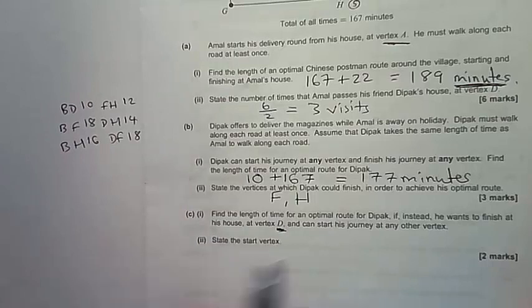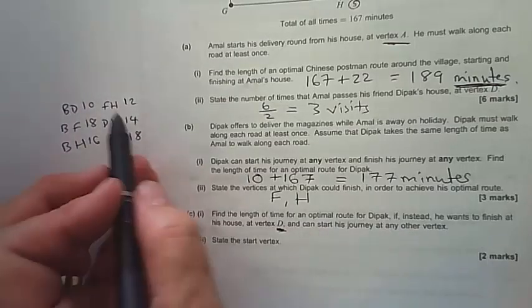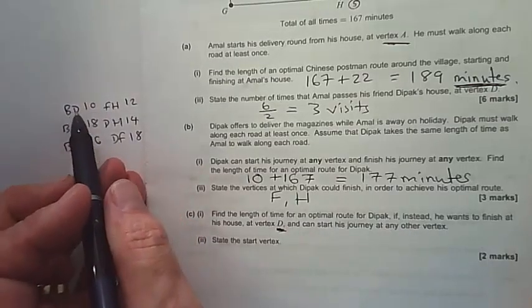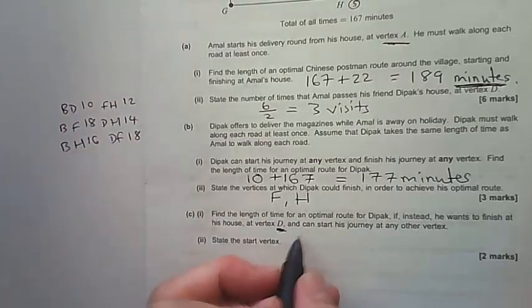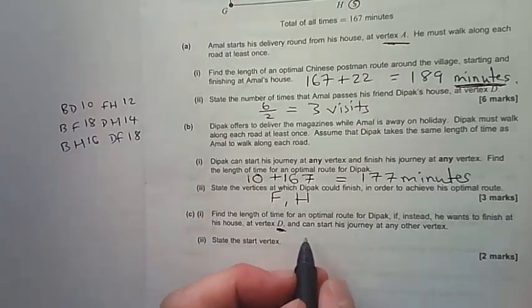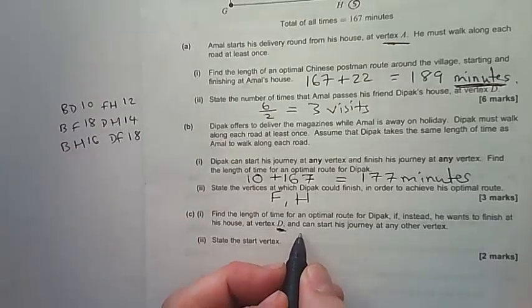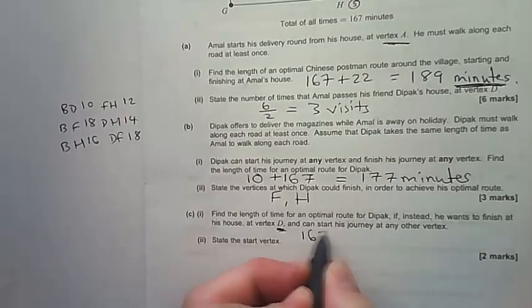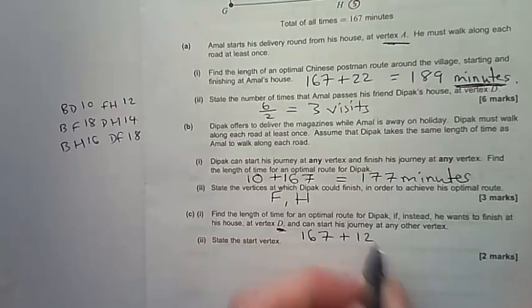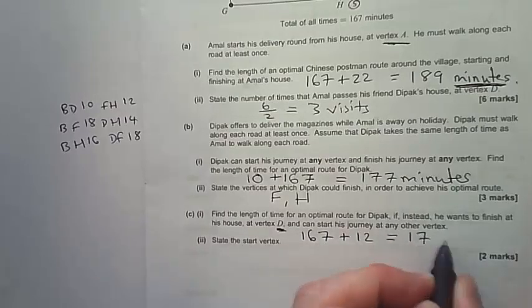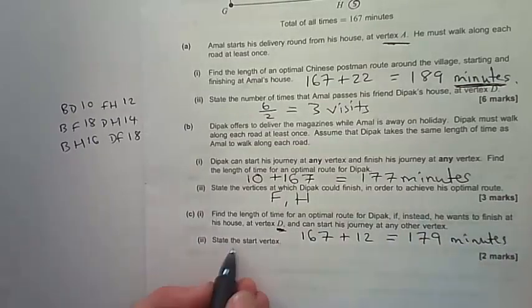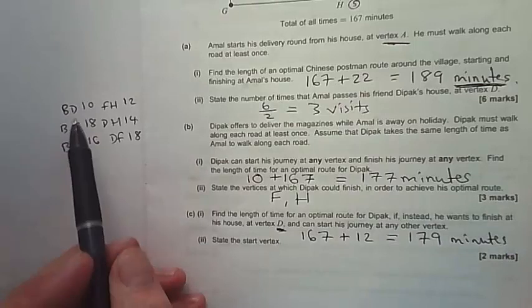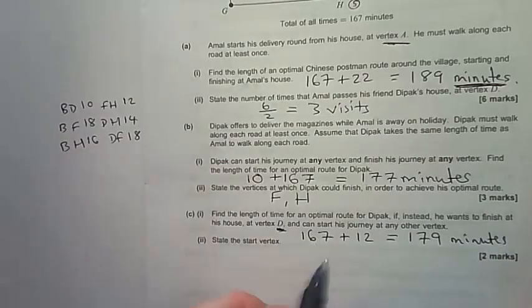FH. So the optimal route now would add, because if he's starting and finishing there, you would now have to double up FH. So you would finish at D, that means you've got 167 plus 12. The start vertex, well, wants to finish at D, so needs to start at B.